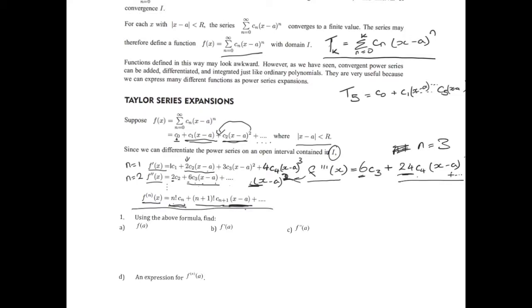Okay. Now, I want to use the above formulas to find f of a. Let's back up here at f. What is f of a? Have a think. It's just the constant c0, because this goes away and this goes away because a minus a is 0. Right? That's it. f dash a is c1, because this goes away and this goes away, you're left with the constant. You're always left with the constant when we're substituting a. Is everyone okay?